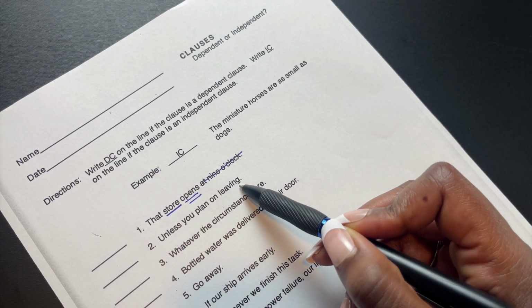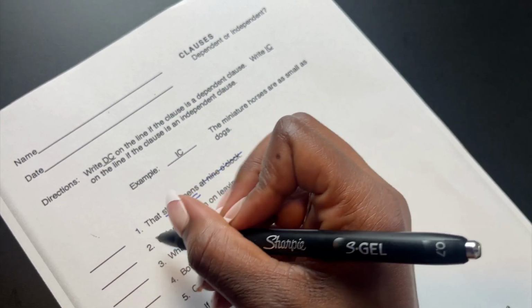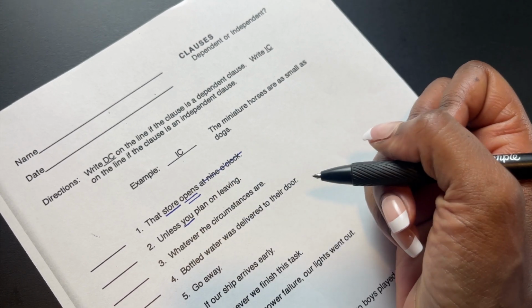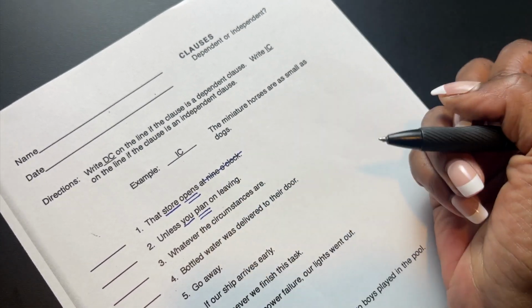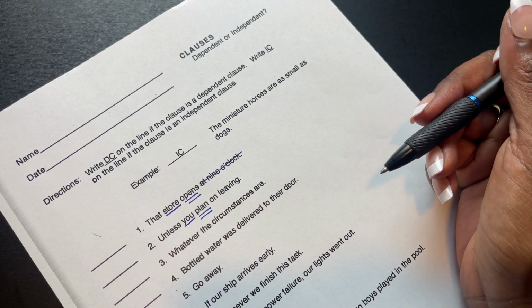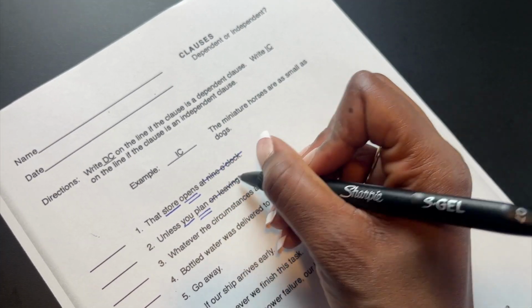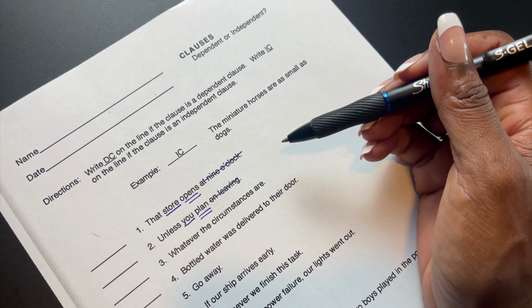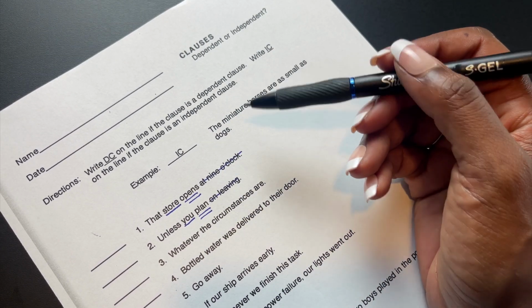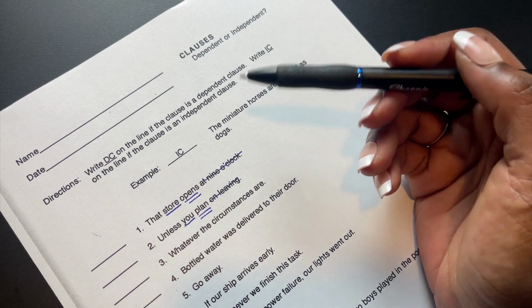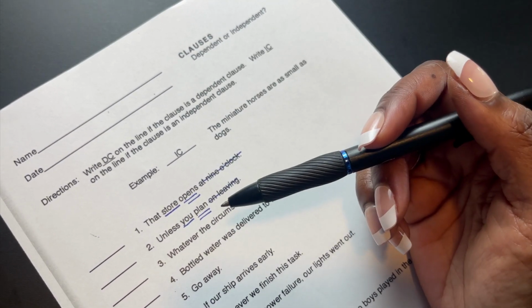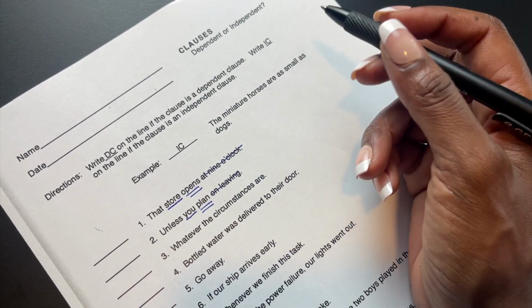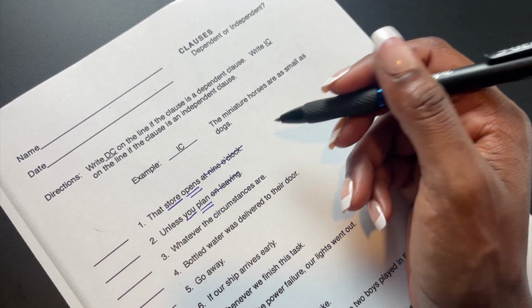Unless you plan on leaving. So I guess we could say you is the subject here and plan is the verb, but we do not have a complete thought here. We might be able to say that on leaving is a prepositional phrase, but we still have things that are missing here. We need more information. Unless you plan on leaving, please turn the thermostat up, or unless you plan on leaving, please open the screen door. I'm not sure, but we need something else for that one.